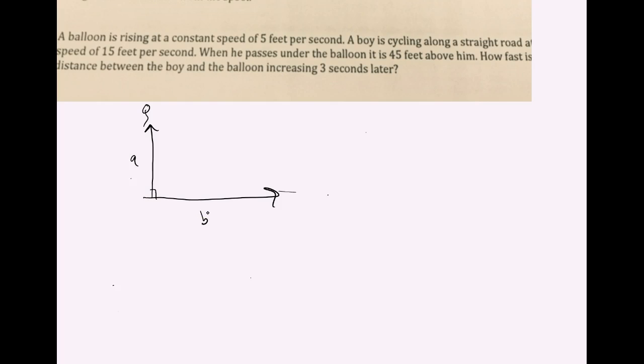Okay? So I know from reading this that the balloon, the dA/dt, the rate that it's changing, is a 5. And it's a positive 5 because distance is increasing. And the boy is traveling, his dB/dt, his speed is 15 feet per second. Okay, now when he passes under the balloon, it is 45 feet above him. So when he's here, this is 45.